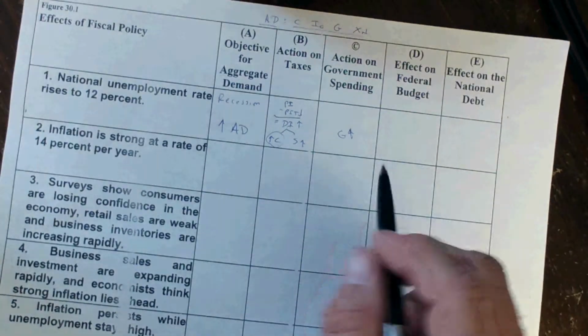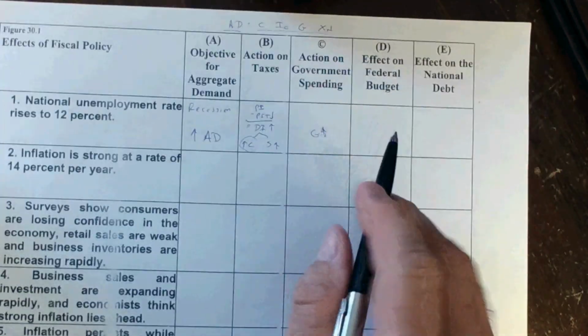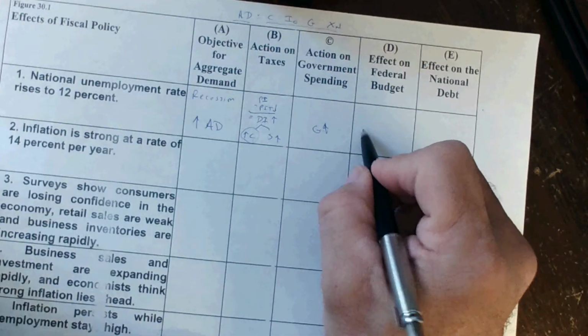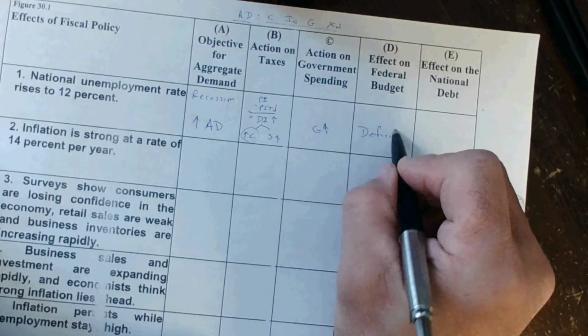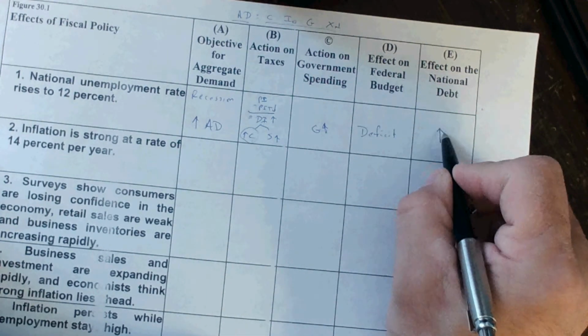Now, if the government either decreases taxes or increases spending, starting at a balanced budget, this would result in deficit spending, and if the government borrowed the money, it would increase the debt.